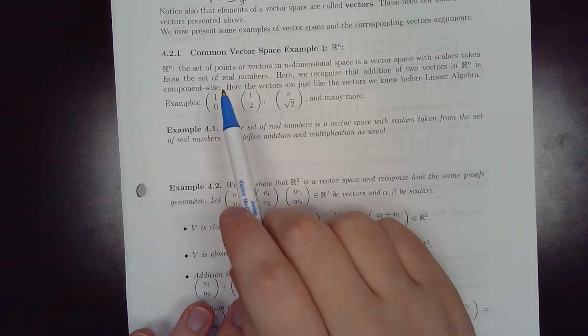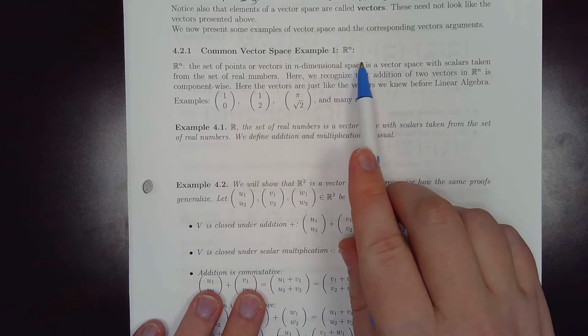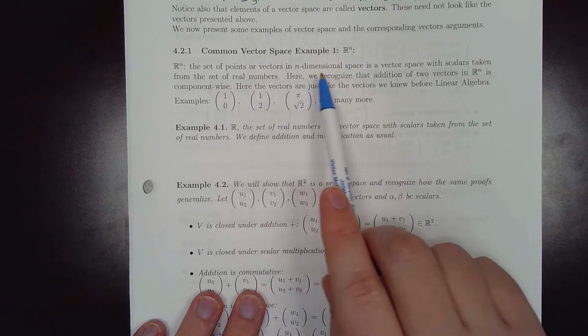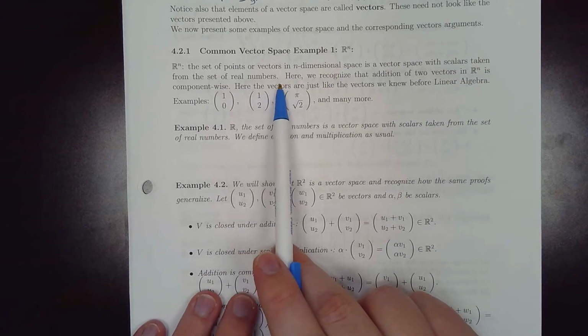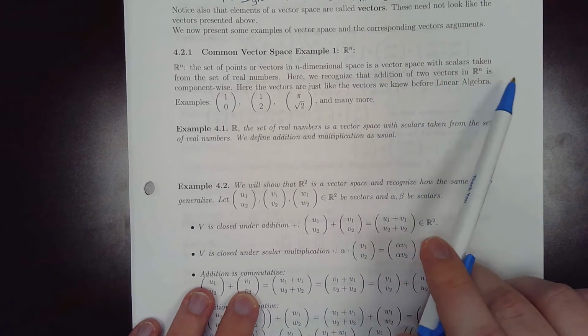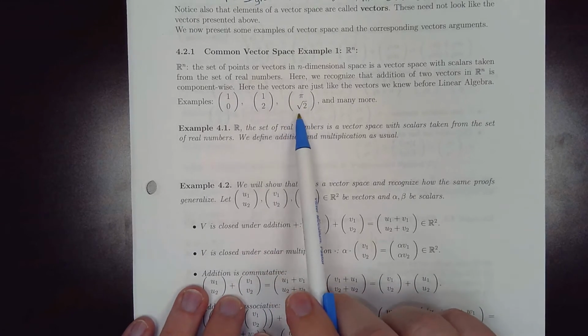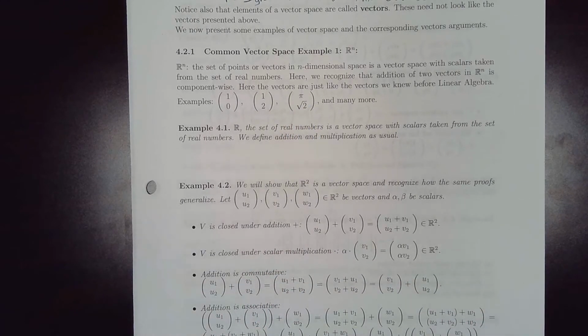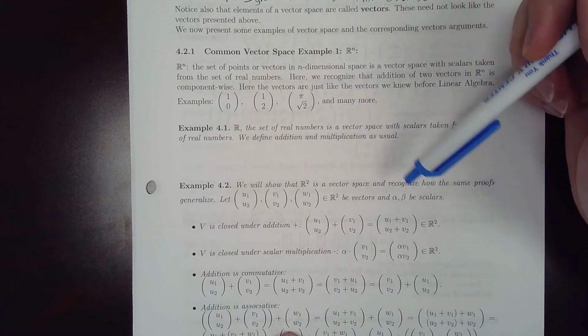So the first common type of vector space example is going to be that of Rn. So Rn is the set of points or vectors in n-dimensional space with scalars taken from the set of real numbers. Here we're recognizing that addition of two vectors is component-wise. This is similar to how we had things with our images. We took each of those different components and added them, or our matrices. When we added those component-wise, we were able to figure out how addition worked. So examples of this might be (1, 0), or (1, 2), or (pi, square root 2), or a bunch of different things.